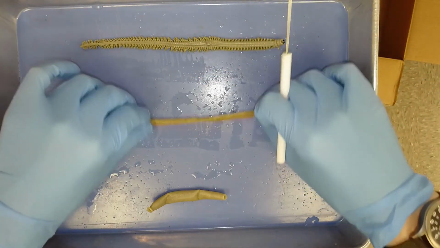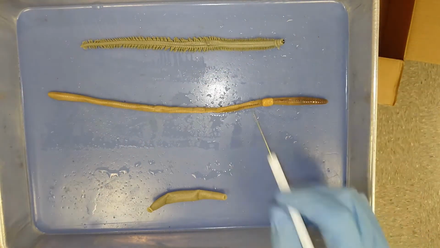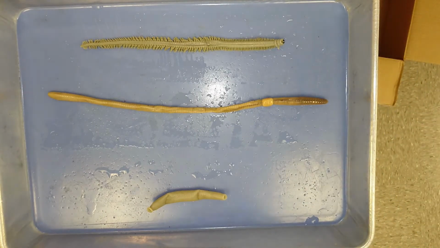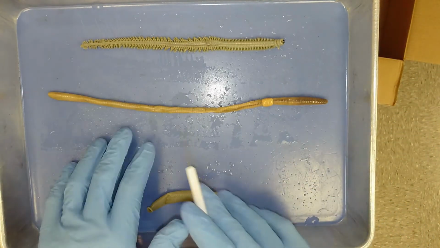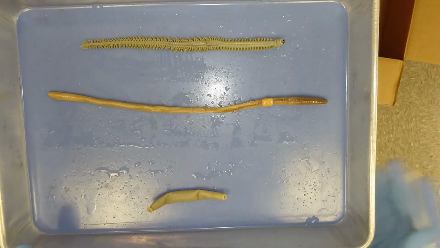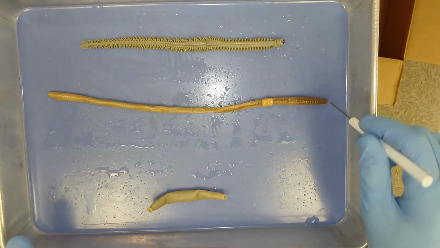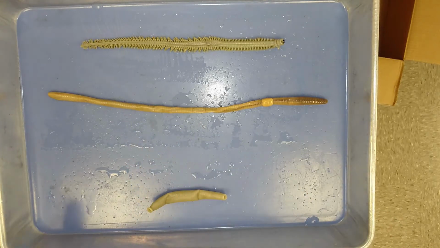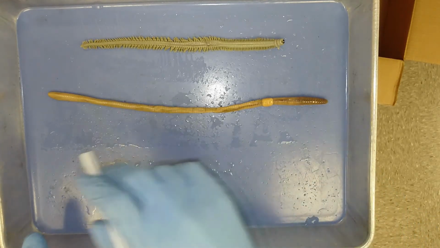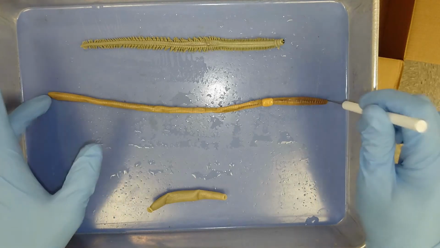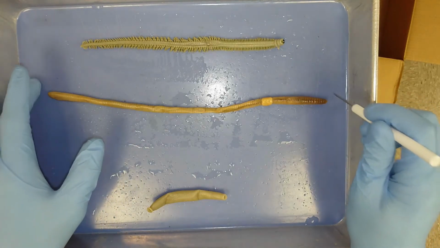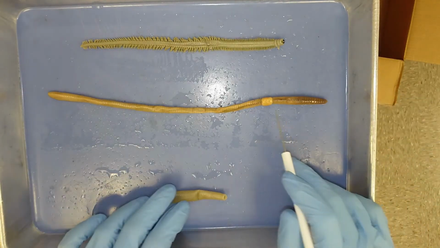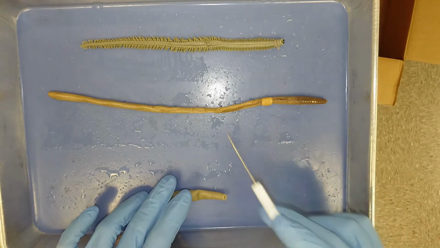So if we look at our oligochaetes, this is the next step in annelid evolution. You can see they really look nothing alike. There's no distinctive head, there's no parapodia, and there's no dense rows of setae. These oligochaetes do have a head, but it's not as distinct as in the polychaetes.